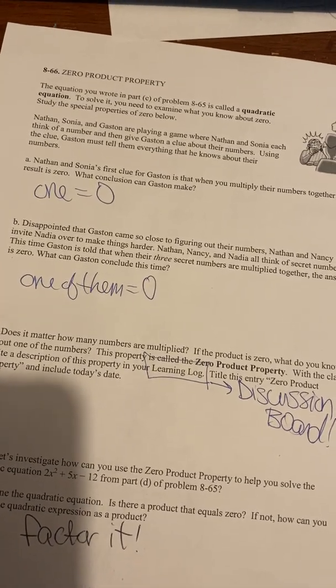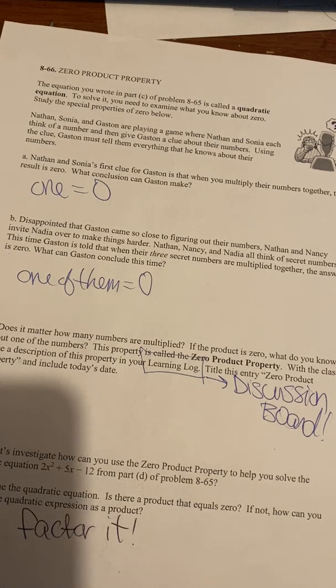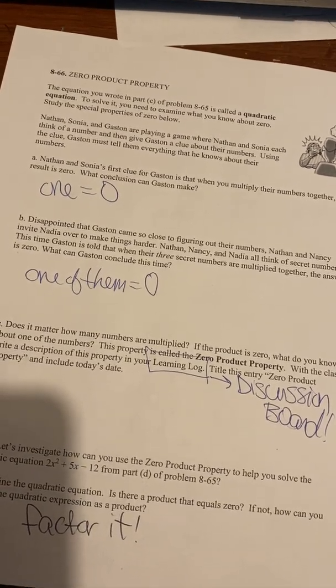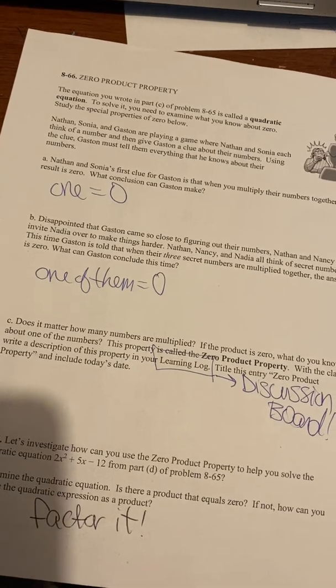The equation you wrote in part C of problem 65 is called a quadratic equation. To solve it, you need to examine what you know about zeros. Study the special property of zero below.